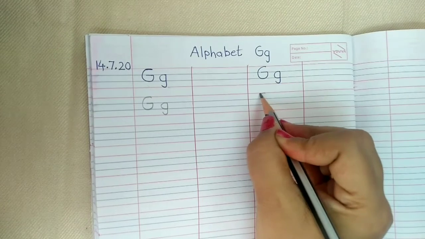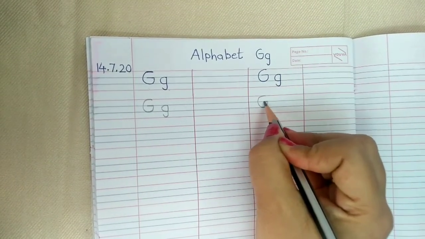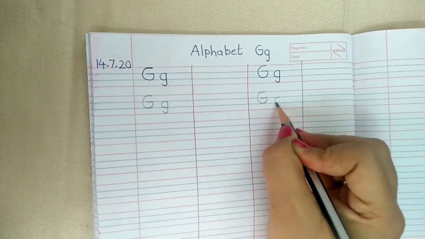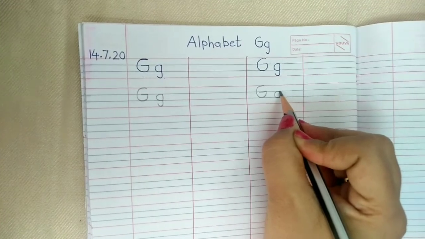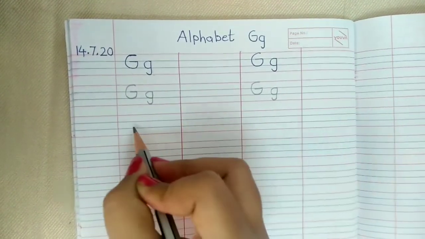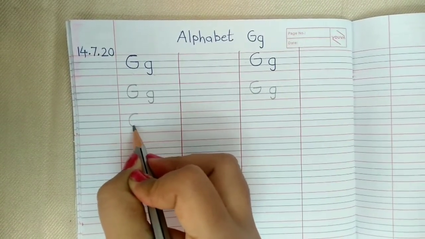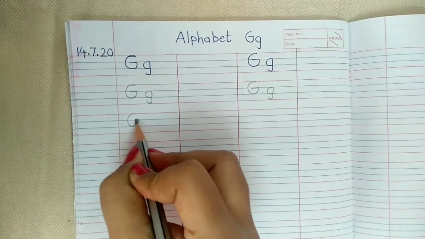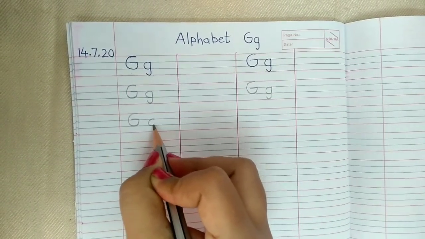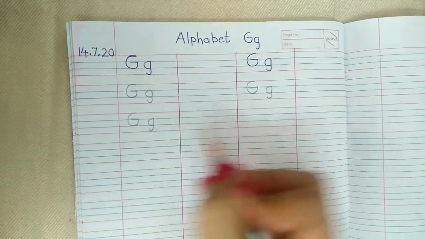First red line to second blue line, C curve. Go up, slipping line inside C curve. C curve, go up, come down straight. Curve. C curve, go up to first blue line, slipping line inside C curve. C curve, go up, come down straight and curve.